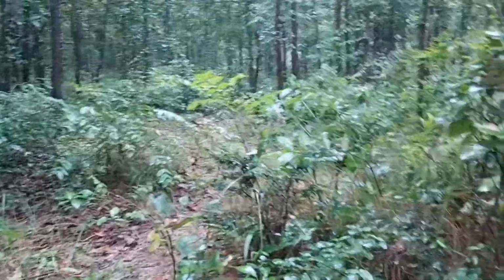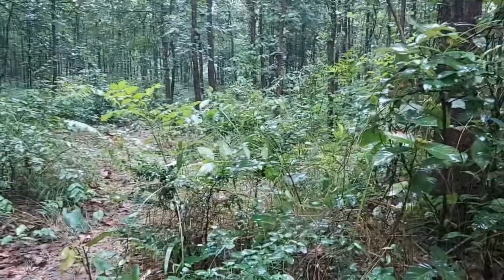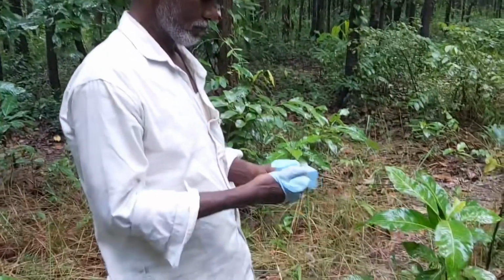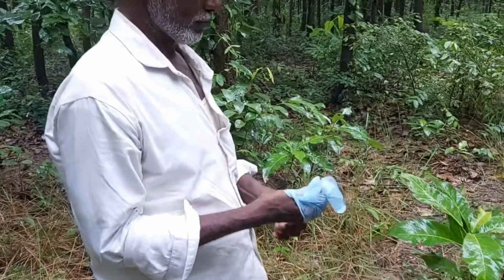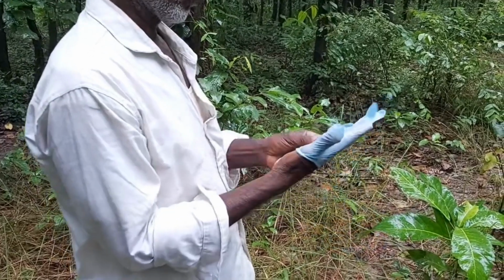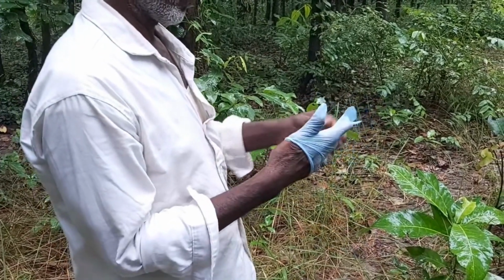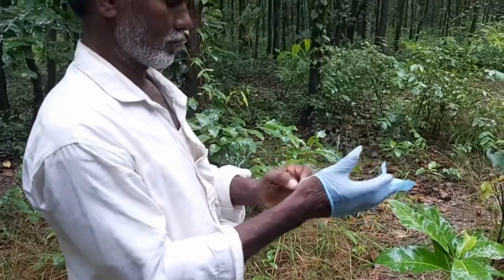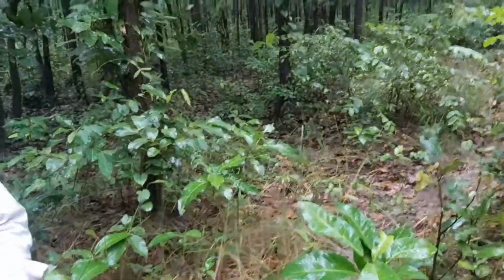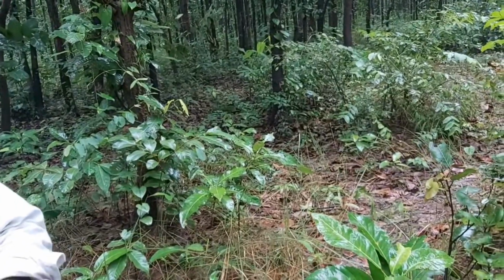So he is Nimai Lak, my project assistant. He knows about the forest. He always assists me in the forest, and he is wearing the gloves to avoid contamination in the sample. Microorganisms from our hand should not enter into the sample, otherwise the study will be hampered.